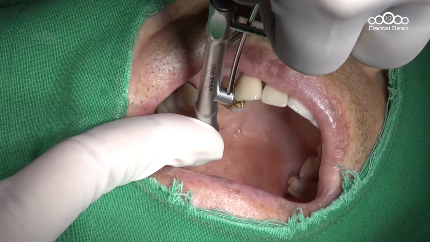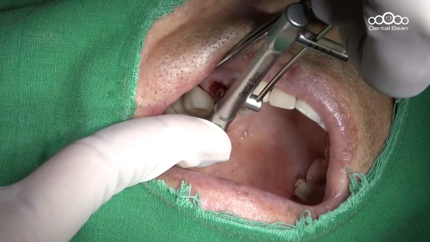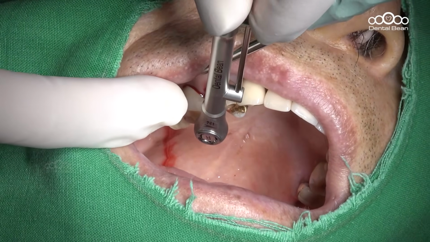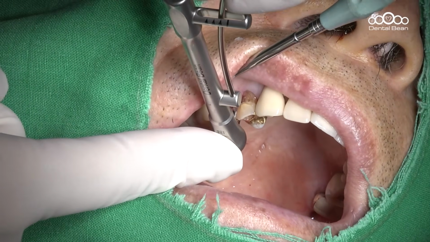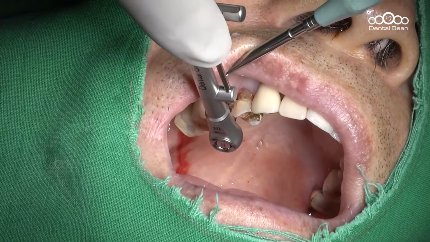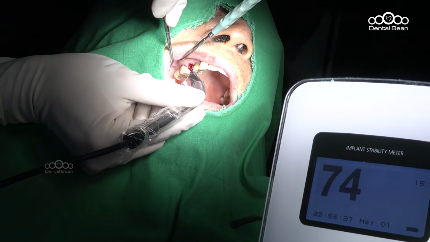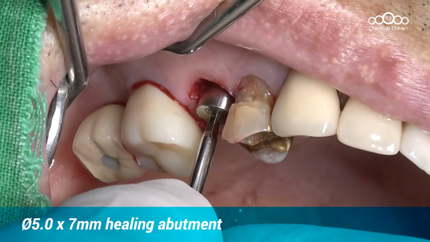You can see that the implant has entered the intended position. Final depth control is being performed using a torque wrench while checking how much torque is being achieved. The ISQ values are approximately 73 and 74, which indicates appropriate stability.